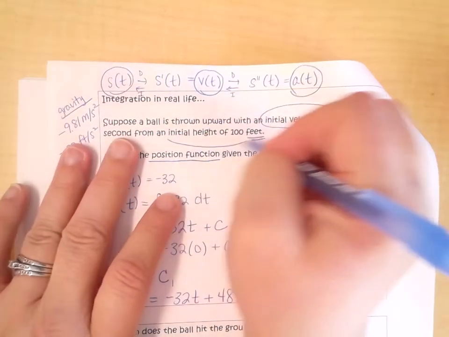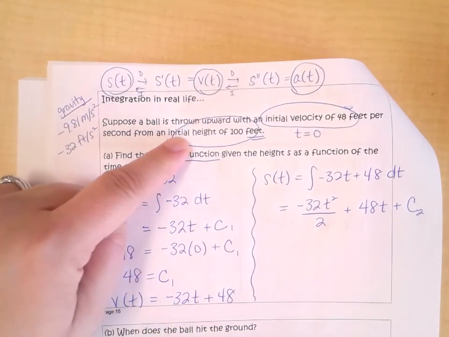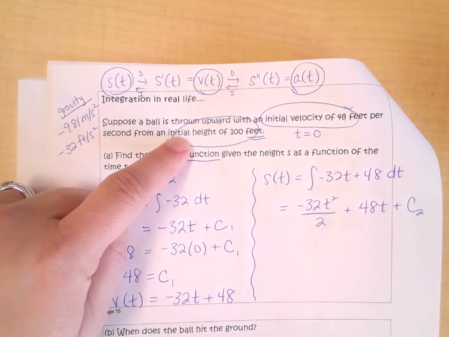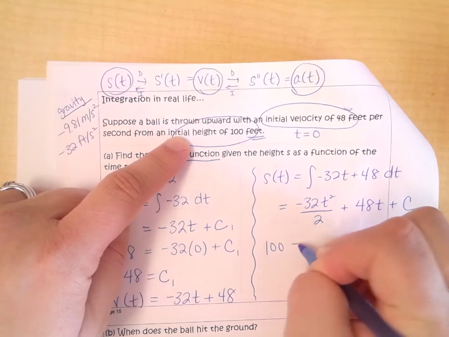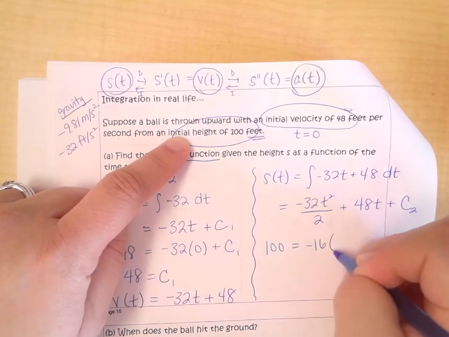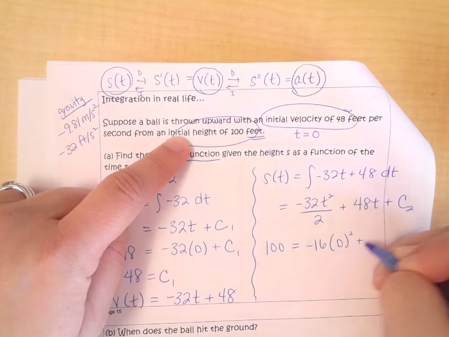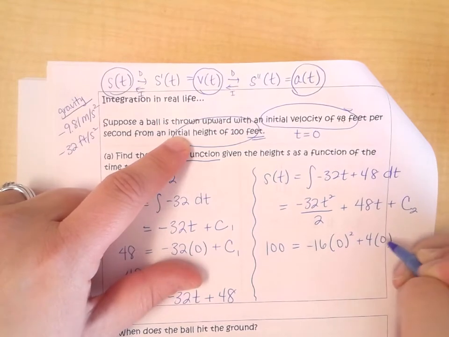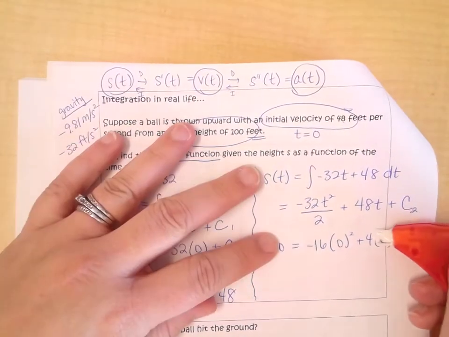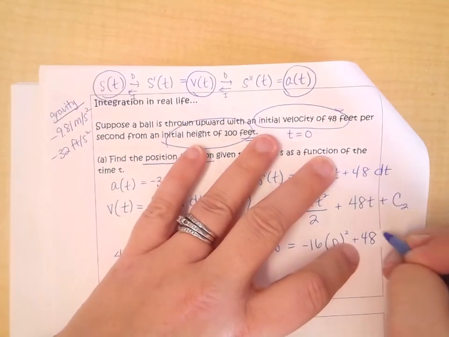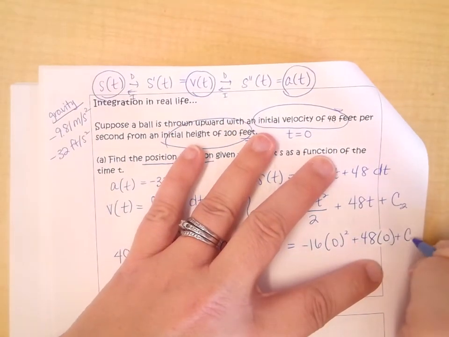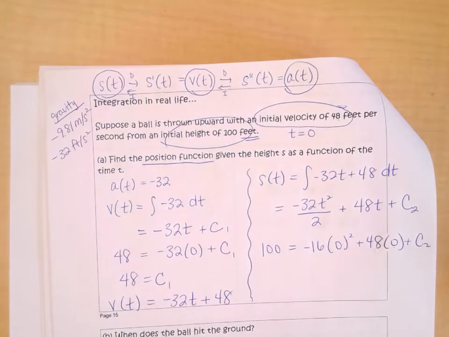I'm also told that my initial position, my initial height, is 100. 100 is my answer, 10 is my time. Oops. What's C2?